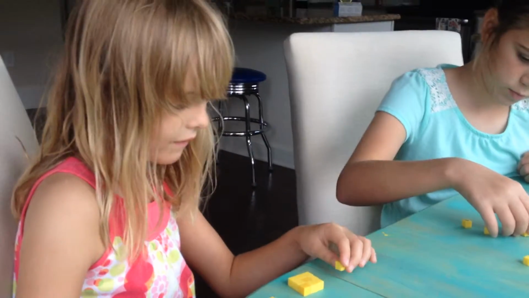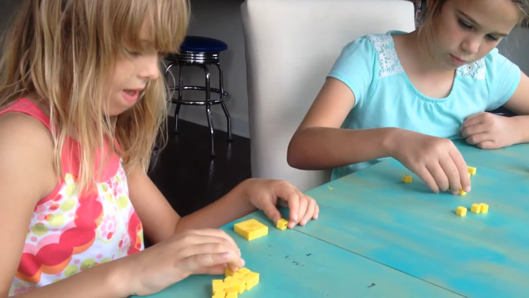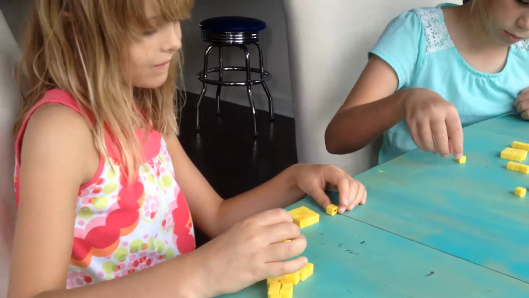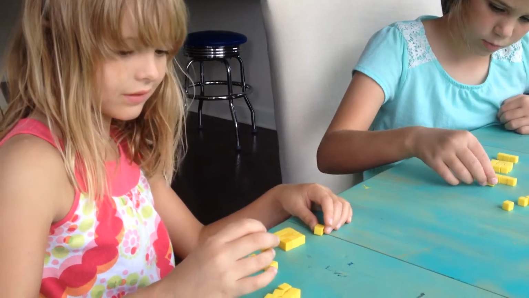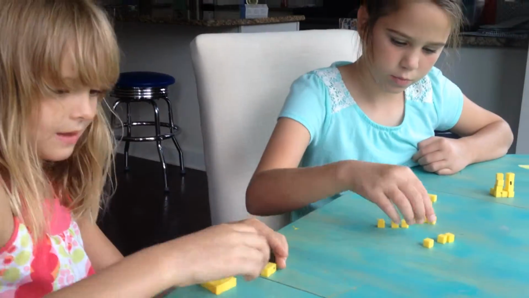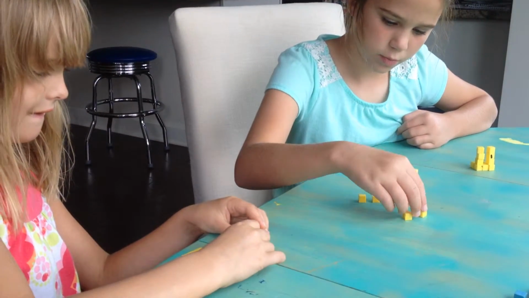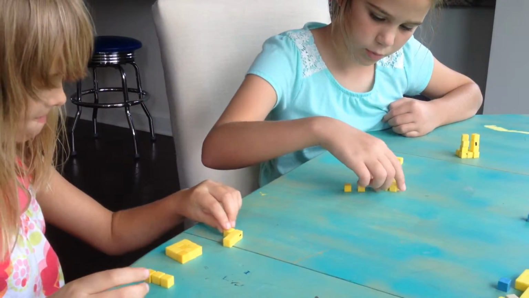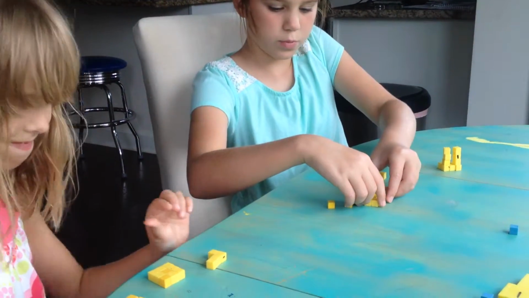Now Ella made a really cool shape a few minutes ago, and it was tall, wasn't it? It's called 3D. It had some height to it. So I want you to make something that has a length of 3, a width of 3, and a height of 3 as well.